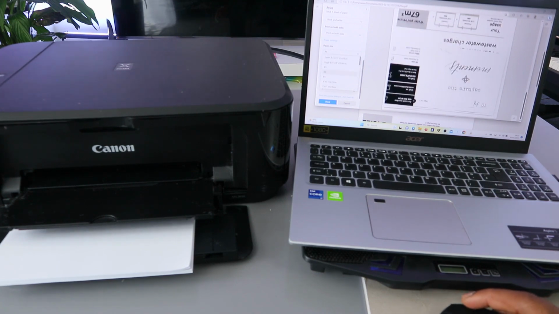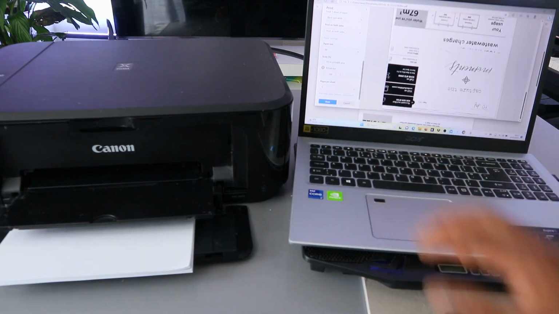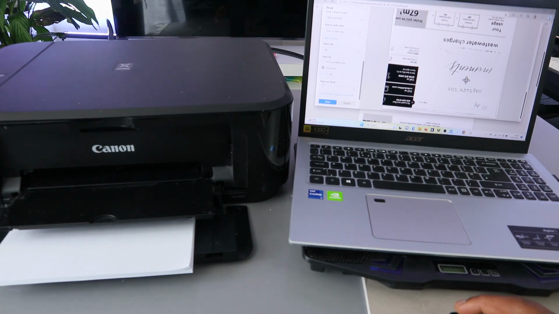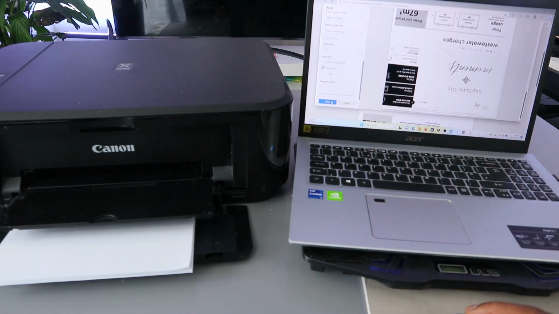Then the next is you select actual size or fit to printable area. We select the actual size, or you select 100%. Pages per sheet is 1 page. So once you select all this, the next thing to do is select print. So we're going to select print.